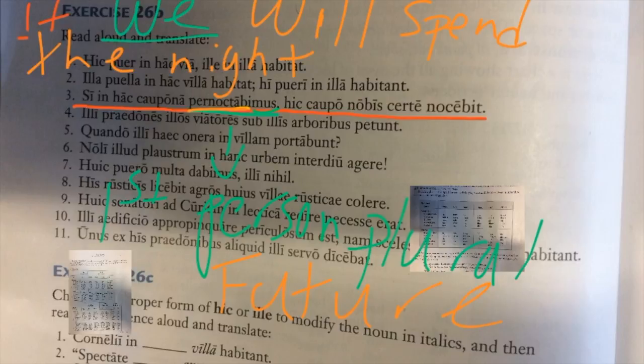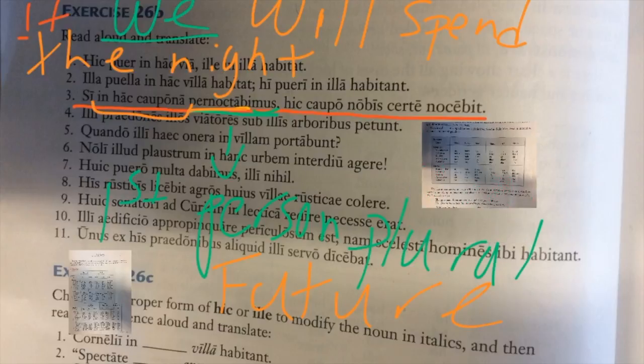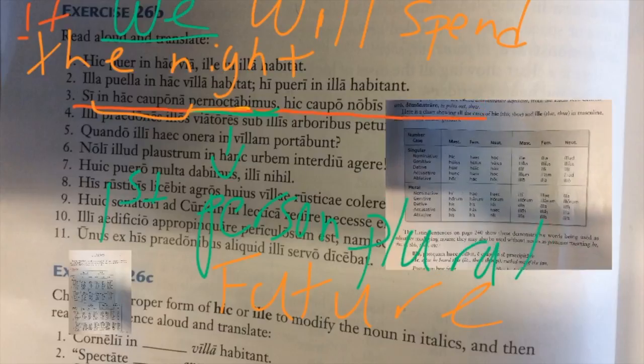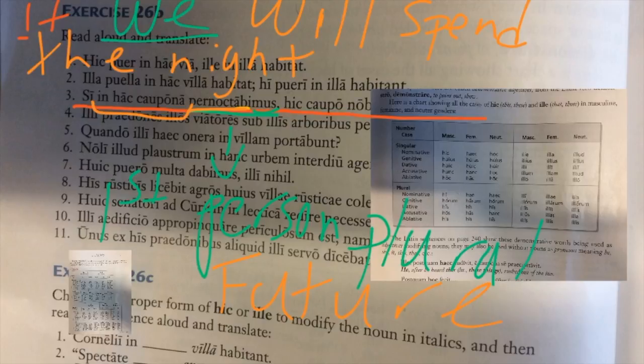Where? In hac caupona. Hac is from hic, haec, hoc, so we're going to translate it this. And if you can see here, it's ablative, singular, and feminine, referring to the word in. So if we will spend the night in this inn, hac here is operating as a demonstrative adjective, modifying the word caupona.